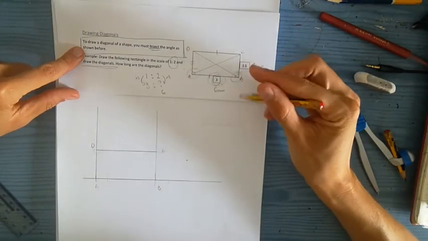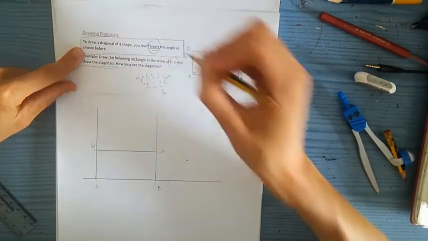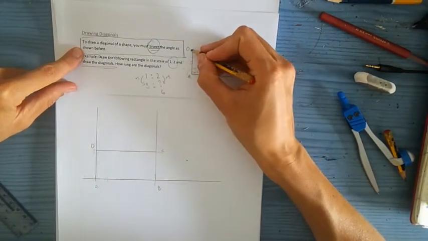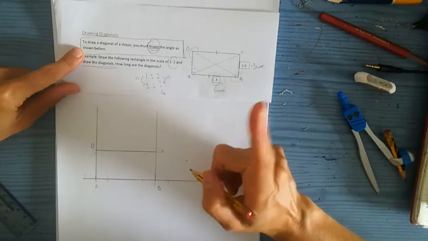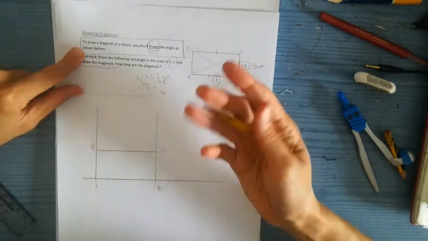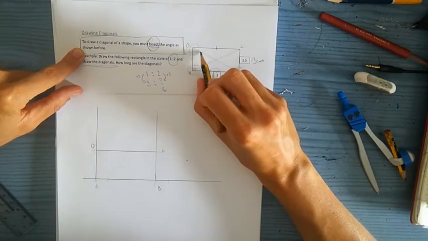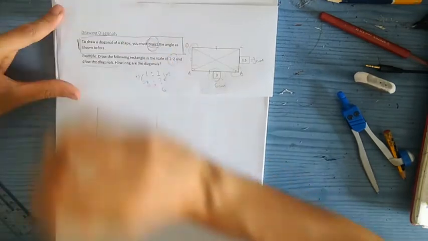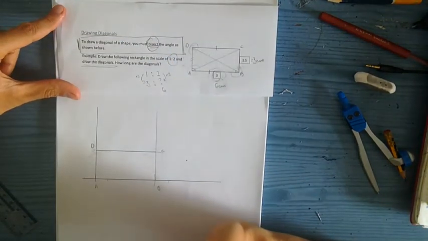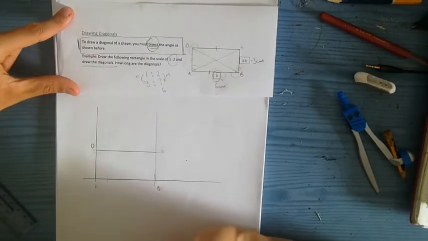Now, when we say to bisect, that means that we are halving the angle that is given to us. But in a rectangle, when you bisect an angle, yes, you are halving it, but the diagonal is not half the angle. So in actual fact, the comment that is written over here, to draw a diagonal of a shape, you must bisect the angle as shown before.